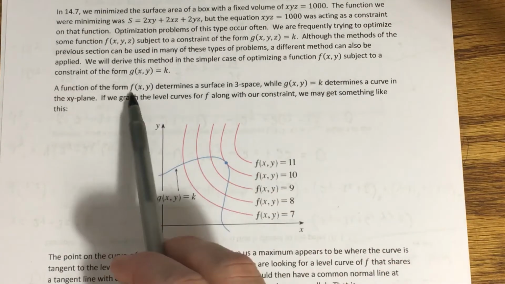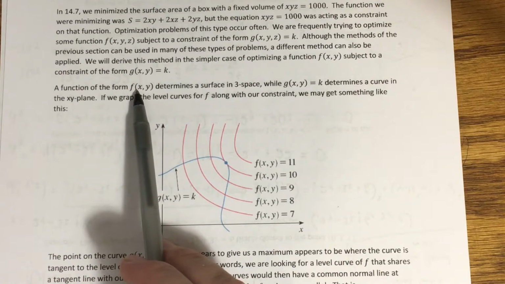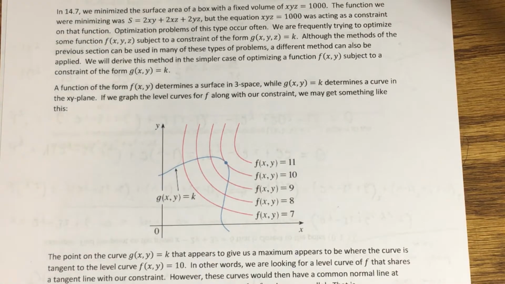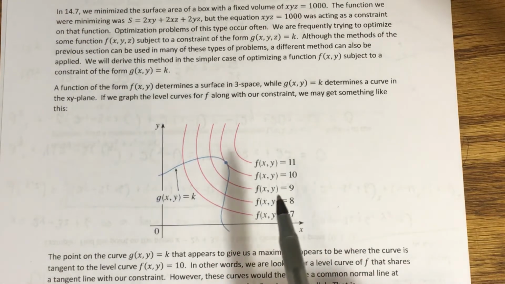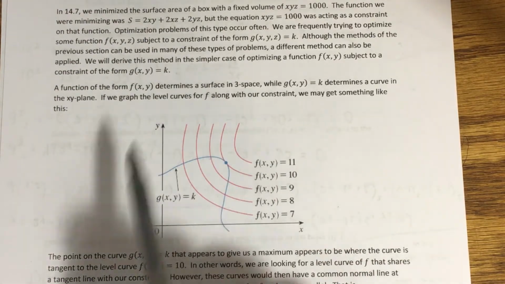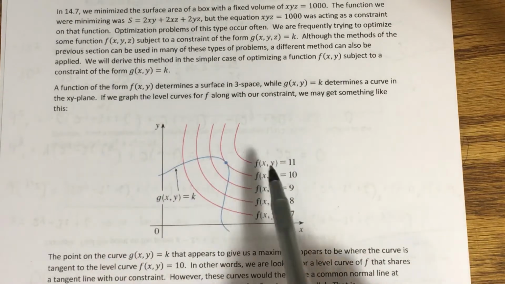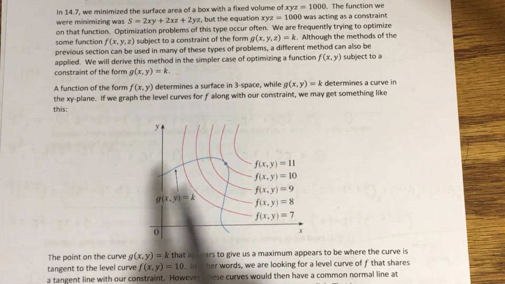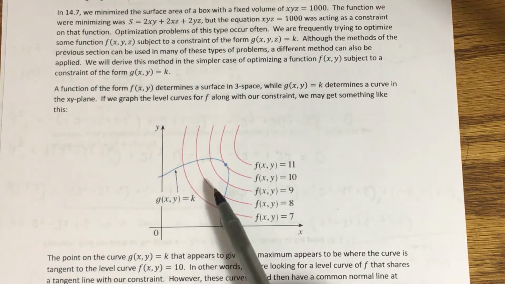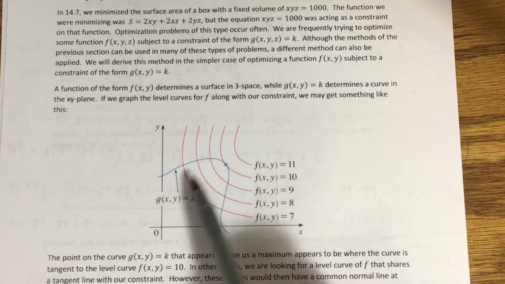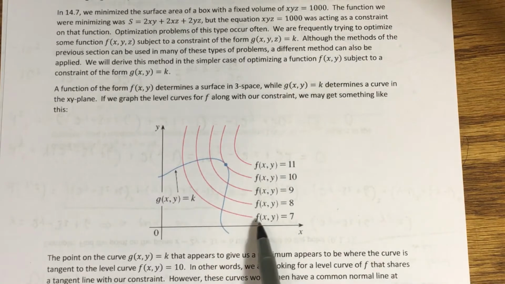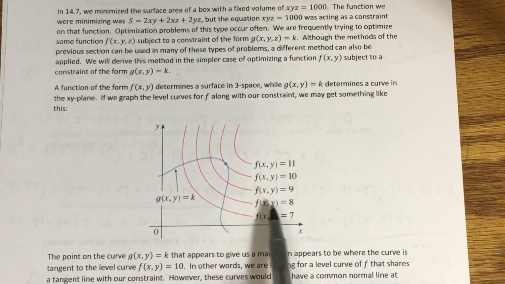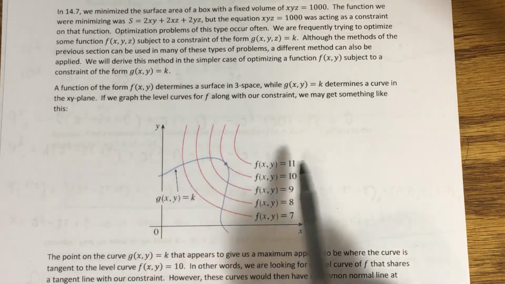Now, we can compare these two things by taking the surface, f of x, y, and graphing its level curves. We talked about level curves back in the beginning of this chapter. And remember, that's the set of curves that we obtain by setting f of x, y equal to specific constants. So here's an example of what that might look like. These red curves are some of the level curves for the function f of x, y. If we set f of x, y equal to 7, that might determine this curve in the xy plane. f of x, y equals 8 might determine this curve, and so on and so forth.